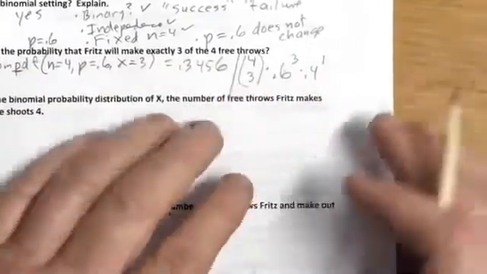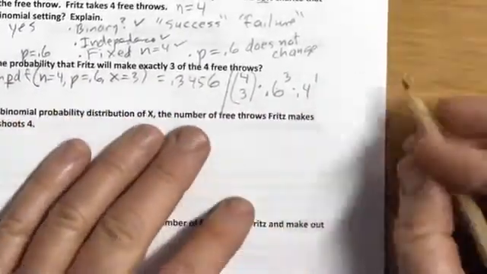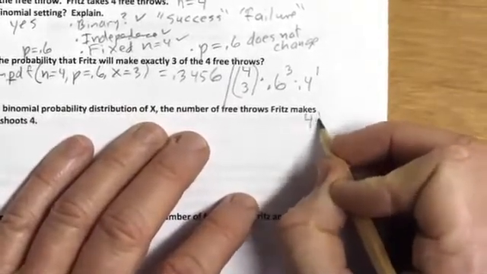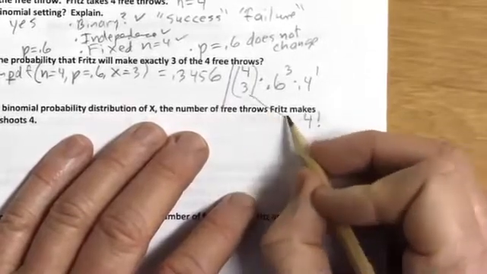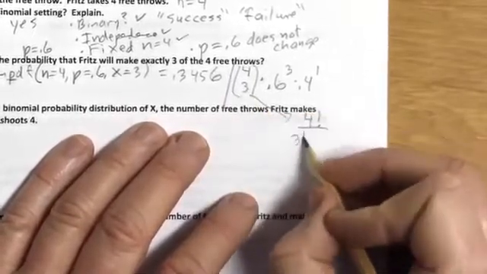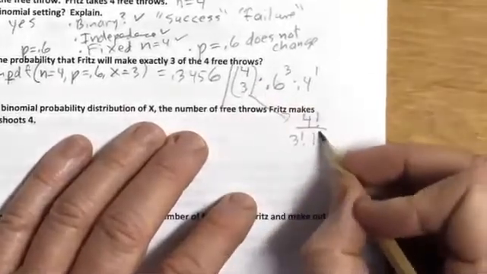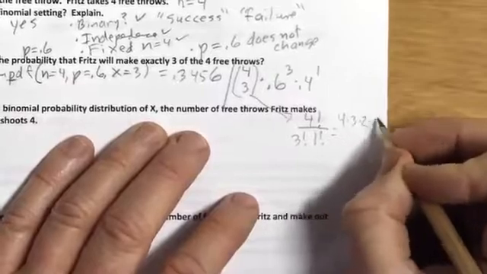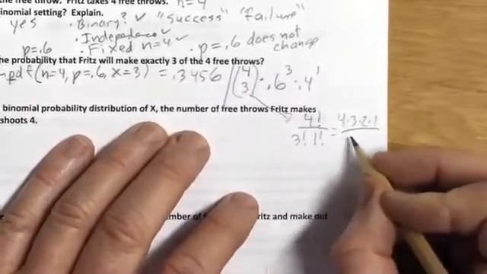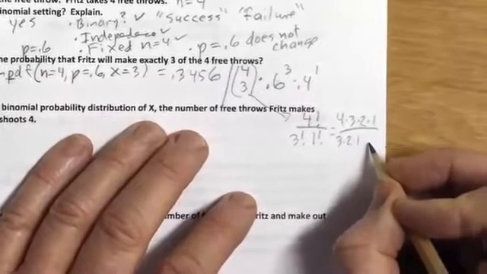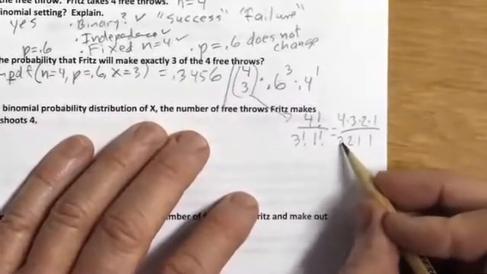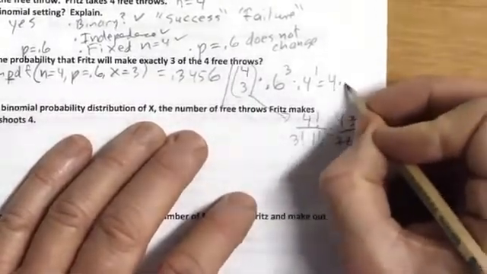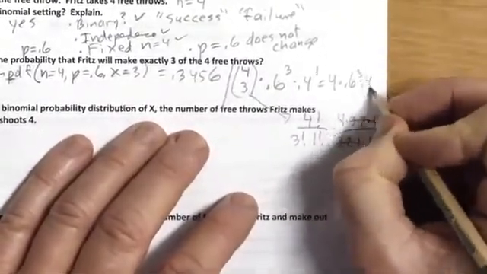So this number, I don't want to get too distracted here, but this 4 choose 3 thing. What that is, it is 4 factorial over 3 factorial, and then the difference factorial. That's what that is. And 4 factorial is 4 times 3 times 2 times 1 over 3 factorial is 3 times 2 times 1. And 1 factorial is just 1. And so the 3 times 2 times 1 is canceled. And so it's just 4. So this is going to be 4 times 0.6 to the third times 0.4 to the first.